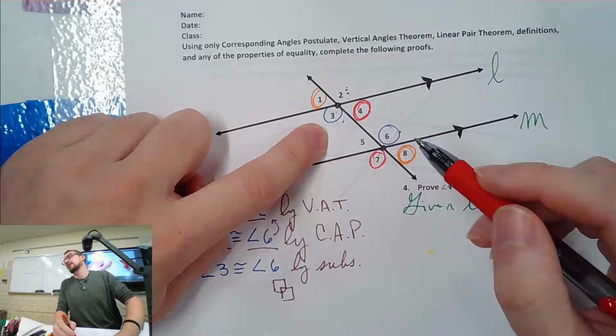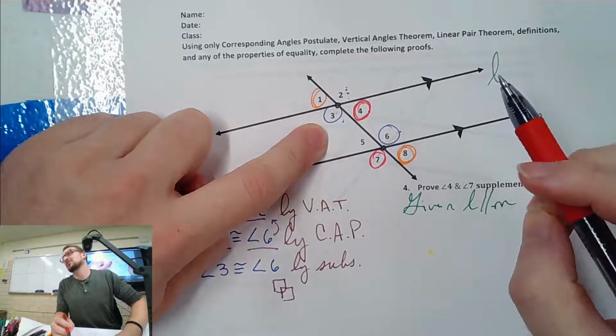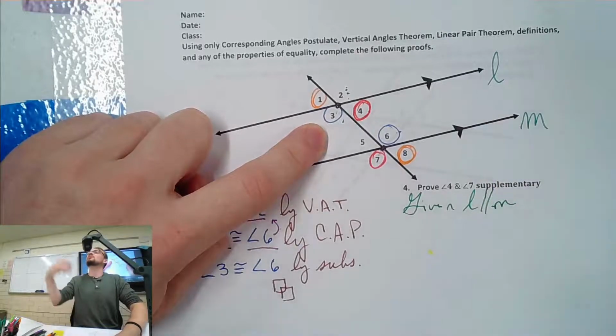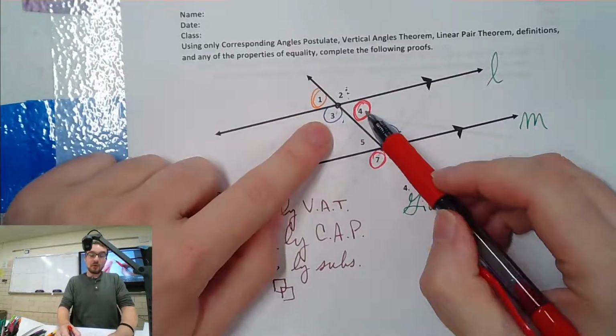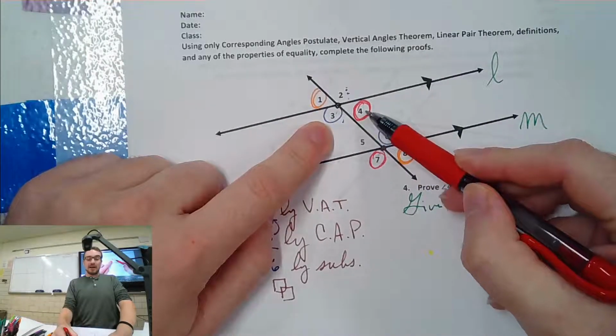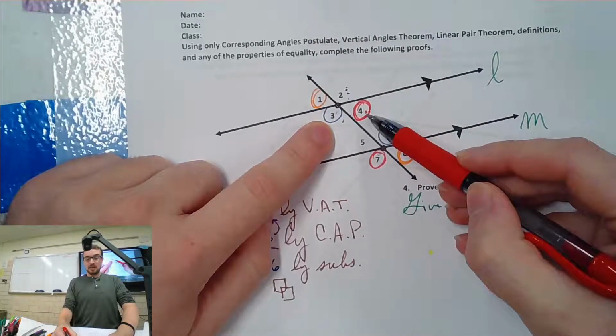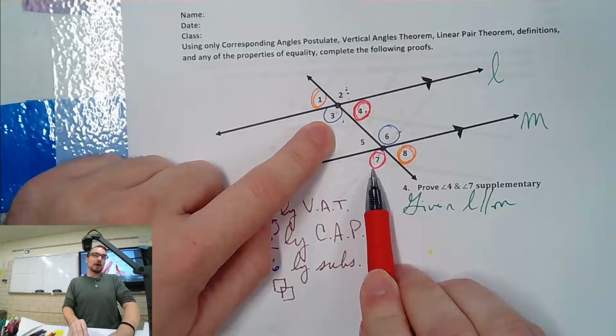Yeah, but we can't use those yet. Can't use alternate exterior angles yet, because we're proving it, right? We're proving it. Eventually, we'll be able to do the shortcut. 4 and 3 would be most useful. If I say 4 and 3 are supplementary, then I can say 3 and 7 are the same by CAP, right? Yes. Do you see it now?